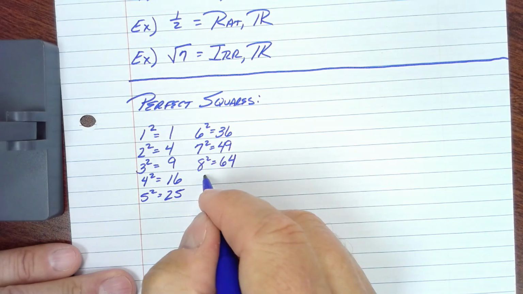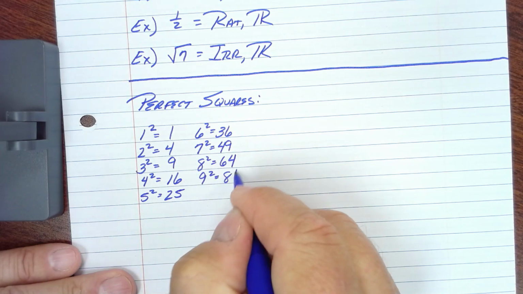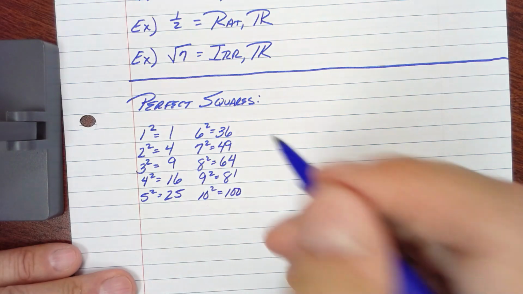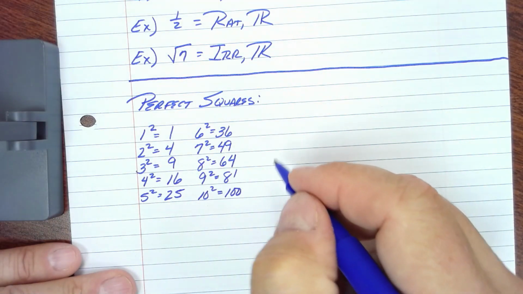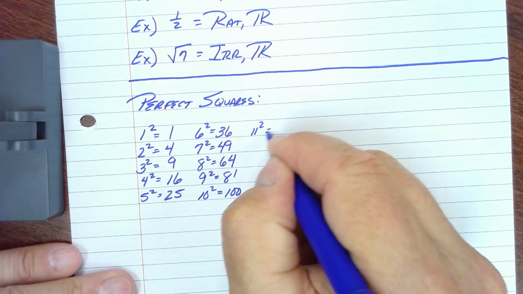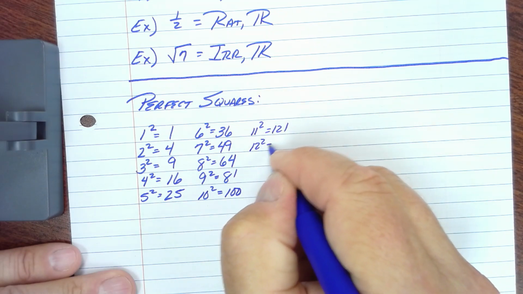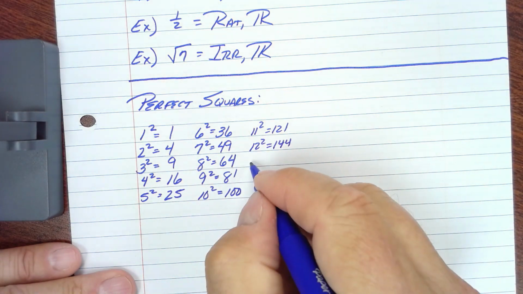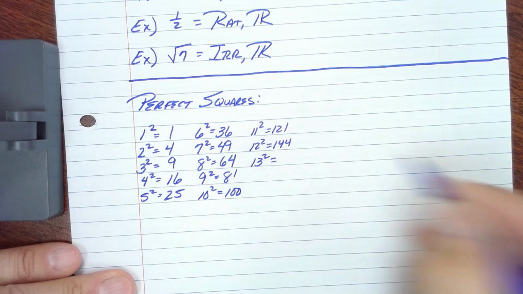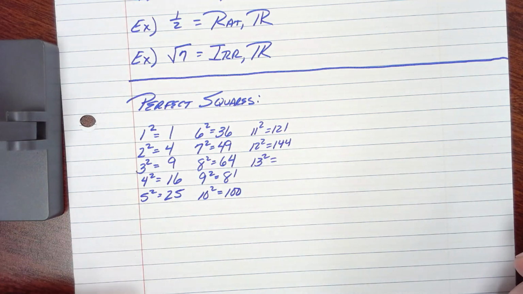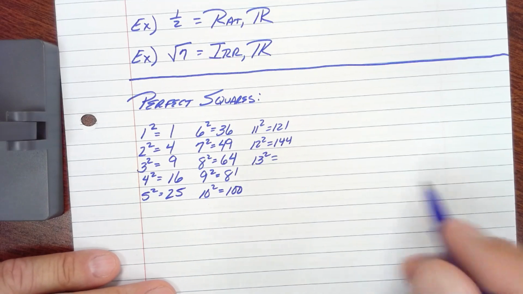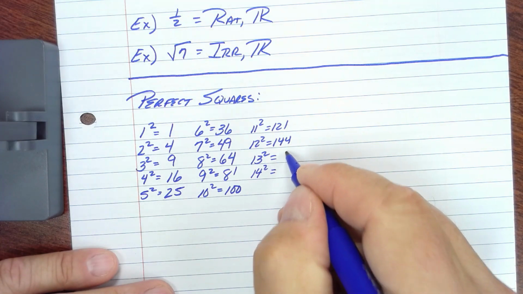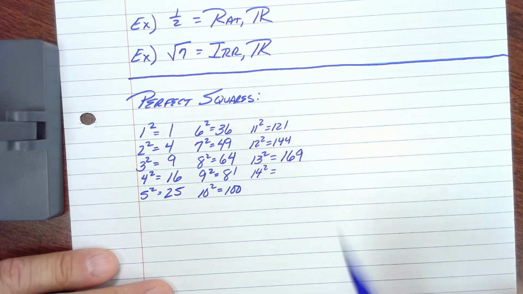8 squared is 64. 9 squared is 81. 10 squared is 100. Many of us know these up to 10, some of us even further. 12 may be our limit. It is for most, because when I ask what 13 squared is, people get stuck. 13 squared is 169.